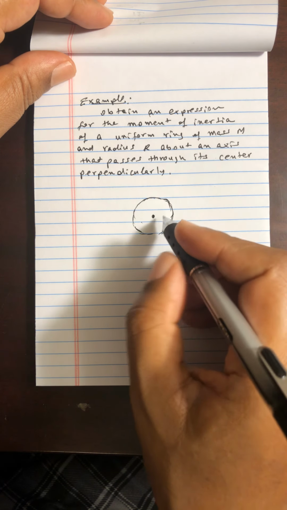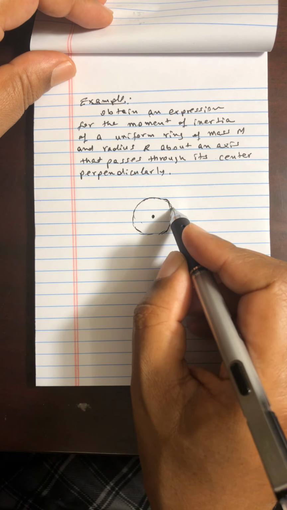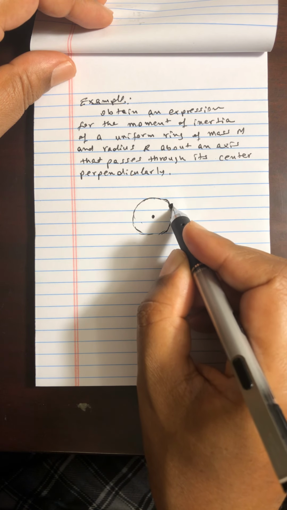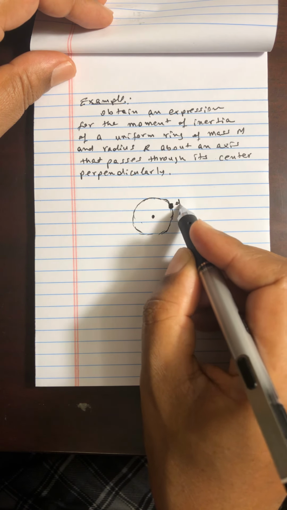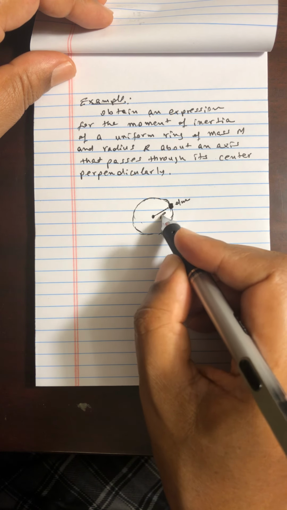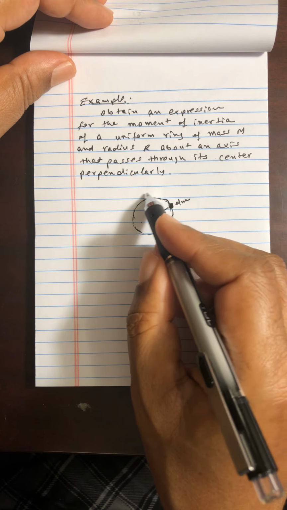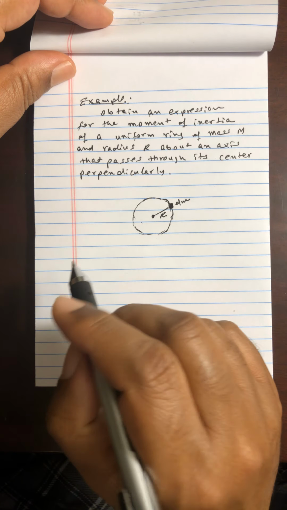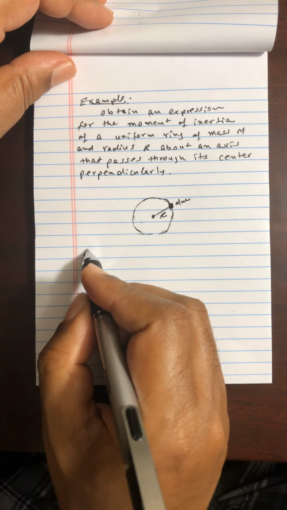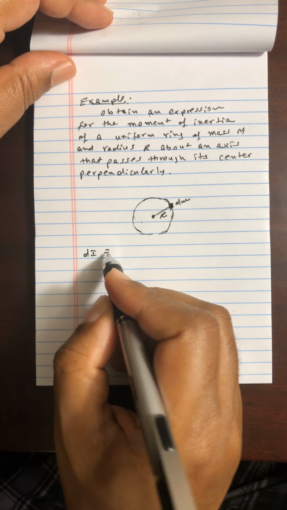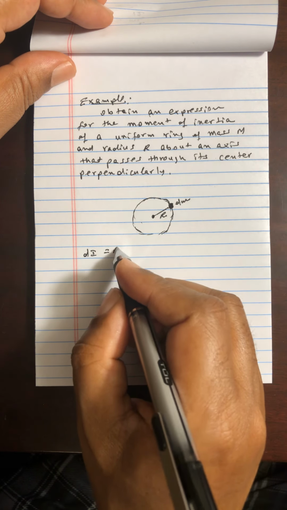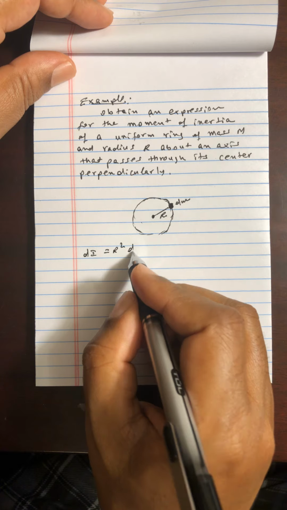Basically the perpendicular distance between any mass element over here, let's take the mass element over here, let's call this dm, its perpendicular distance is the radius, and that is constant for any mass element over here. So the moment of inertia of this mass element is dI equals, you see, this is the perpendicular distance r squared, and then times the mass dm.